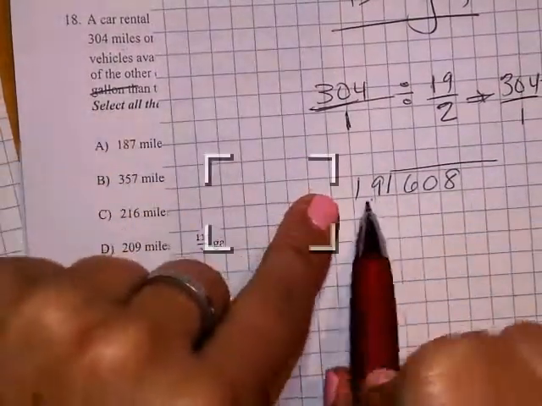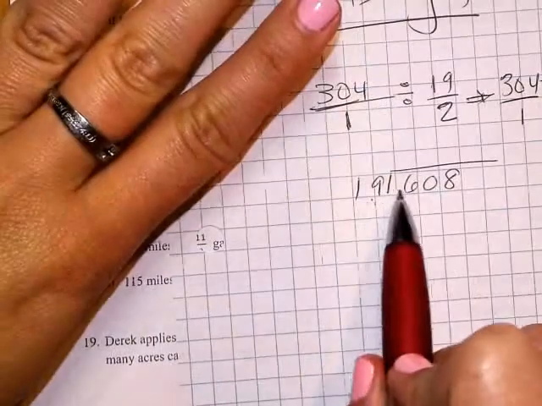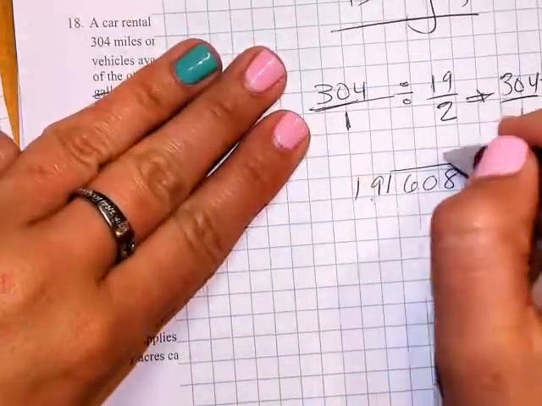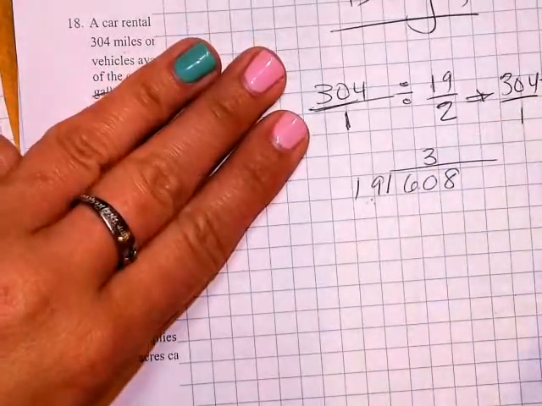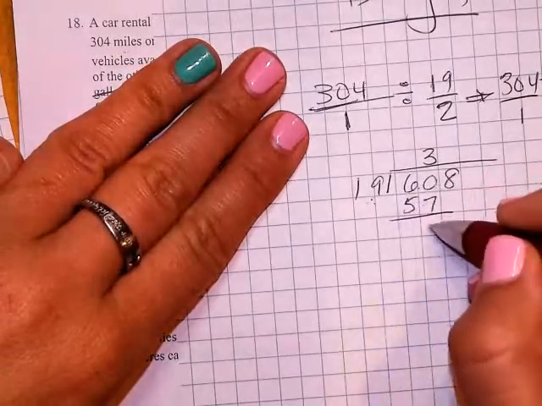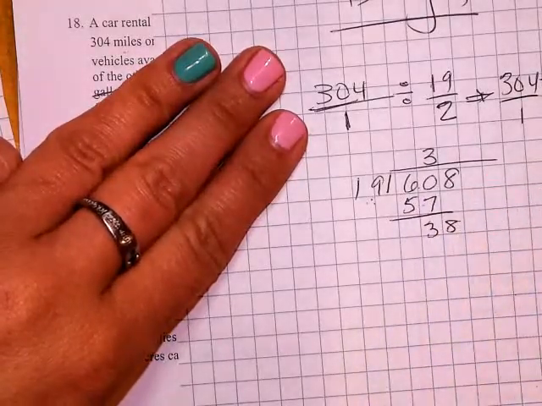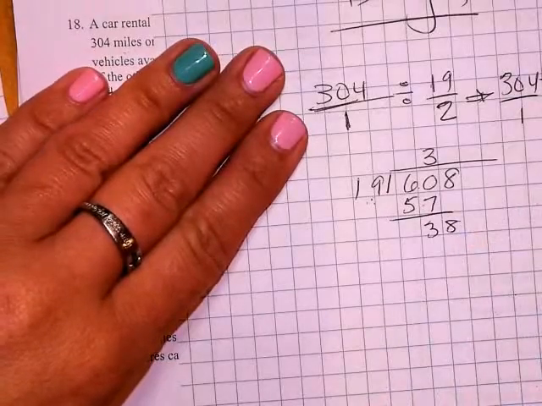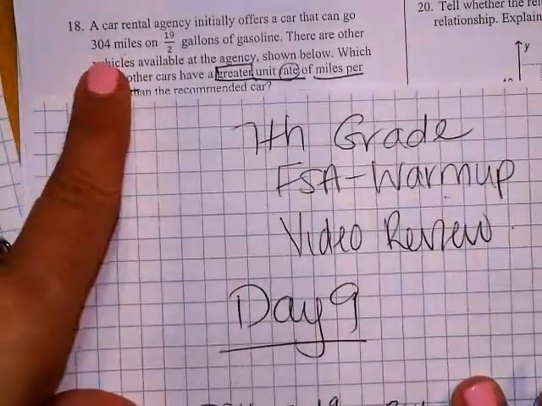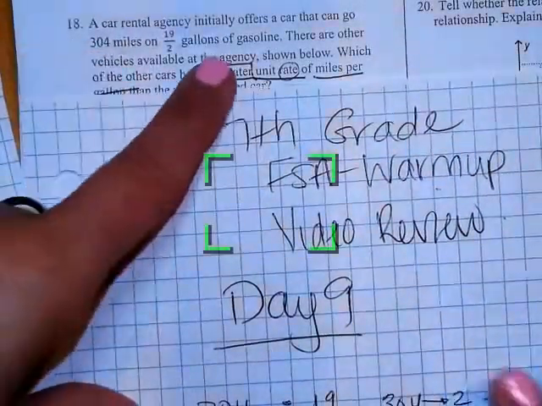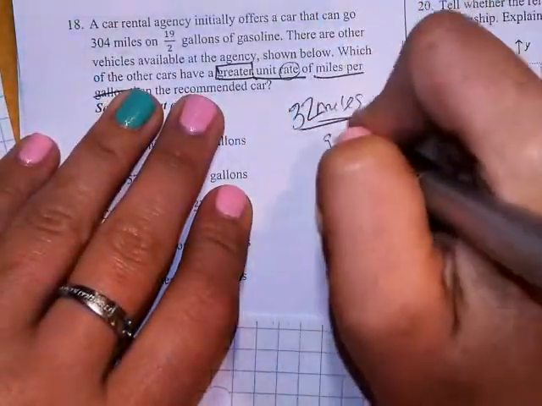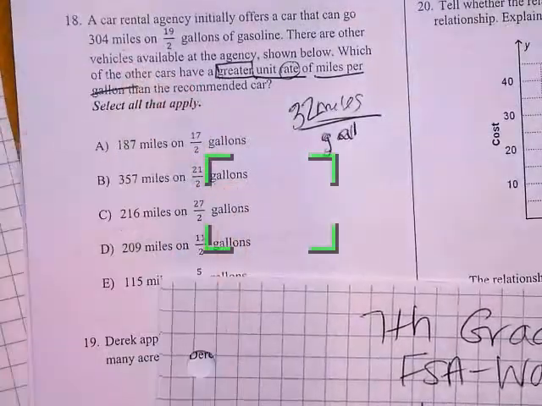Well, okay, 20, I'm going to round this to 20. So 20 times 3 is 60. So at least, and I know that this is less than 20. So for sure, 19 is going to go into 60 3 times, making it 57. Subtract makes this 38. 19 into 38 is twice. So for this rental agency, this person can get 32 miles per gallon. That's what this person's getting.